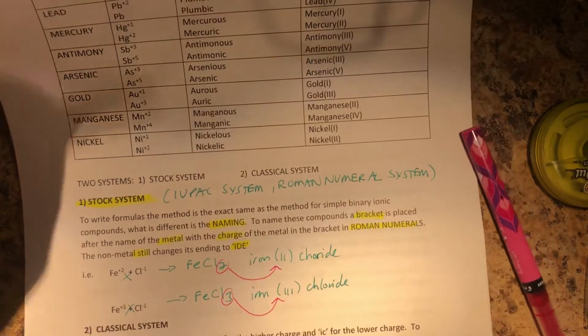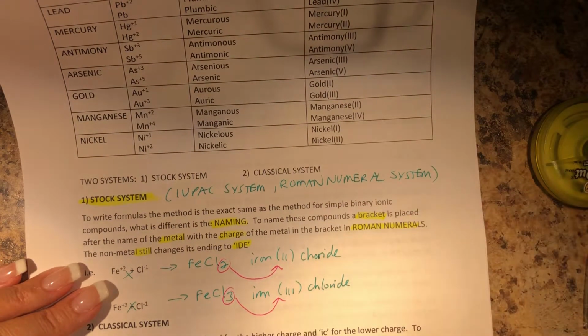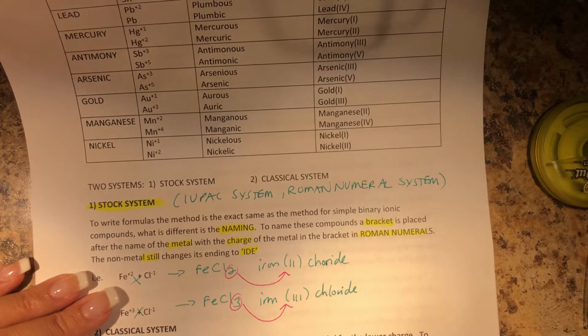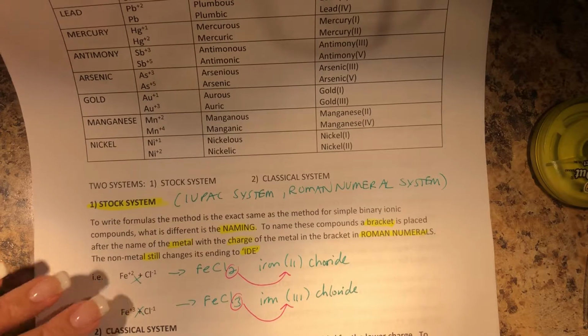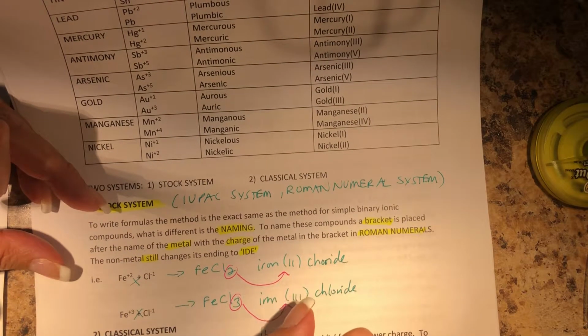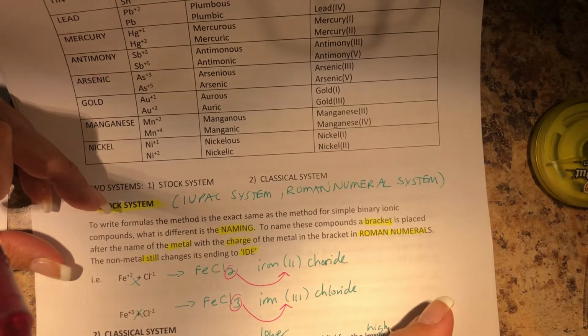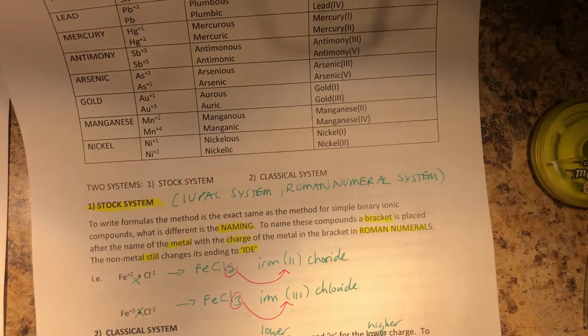For the classical system, called the us-ic system, as I mentioned, us is for the lower charge. I got this backwards here. Us is for the lower charge, and ic is for the higher charge, and we still change the ending of the nonmetal to ide.